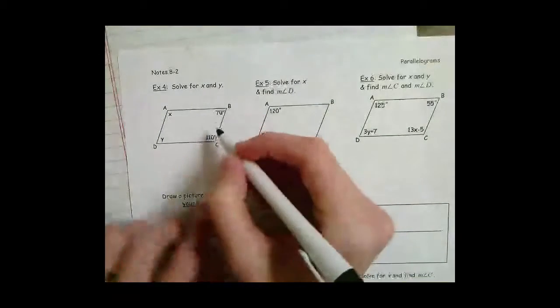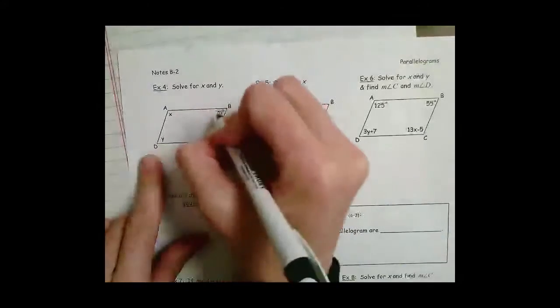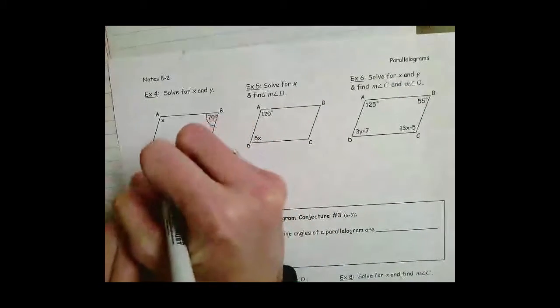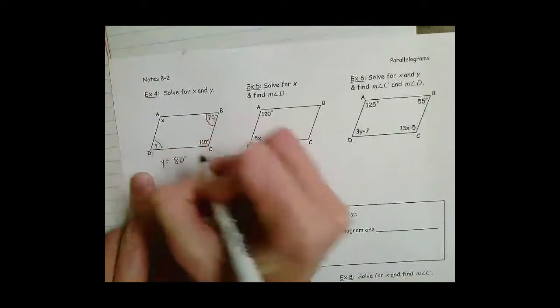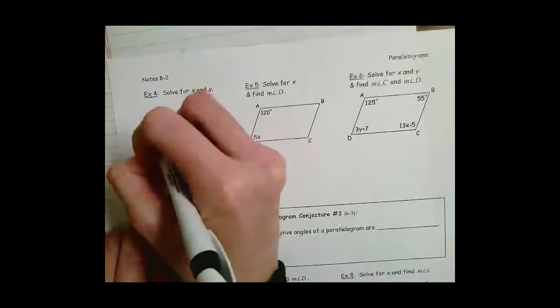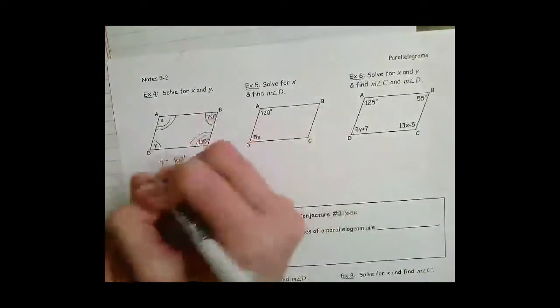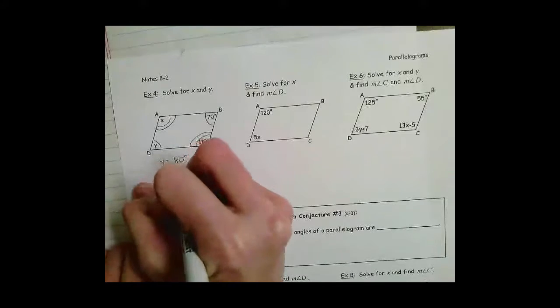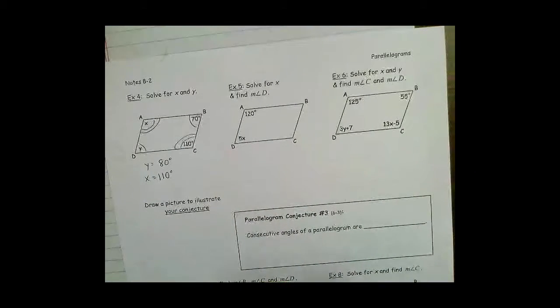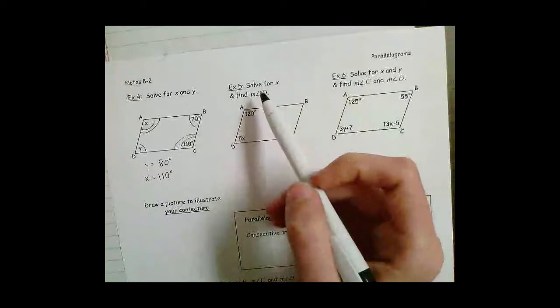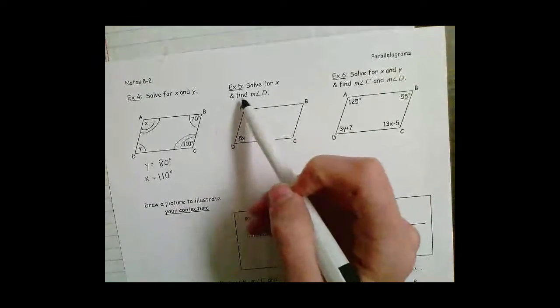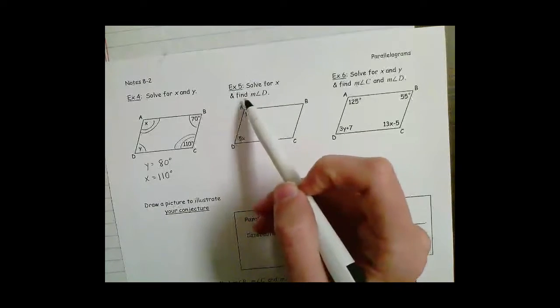If you look at this one, it says solve for x and y. Well, you know that they are congruent, so you know that y equals 80 degrees, and you know that those two are congruent, so you know that x equals 110 degrees.